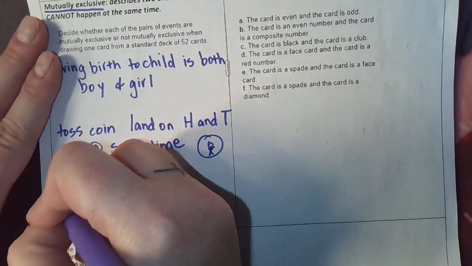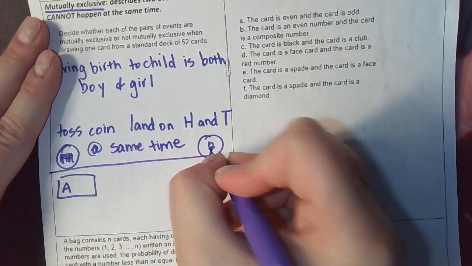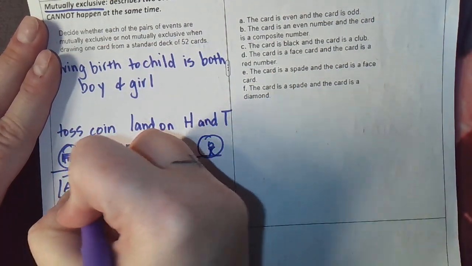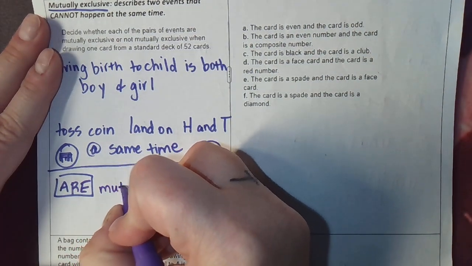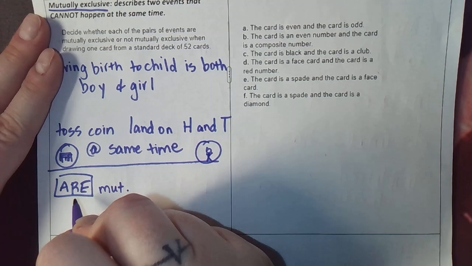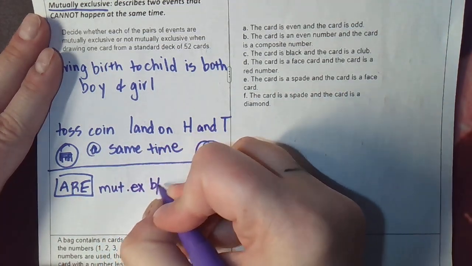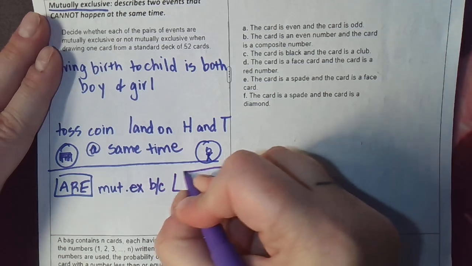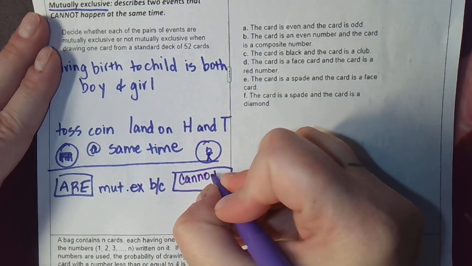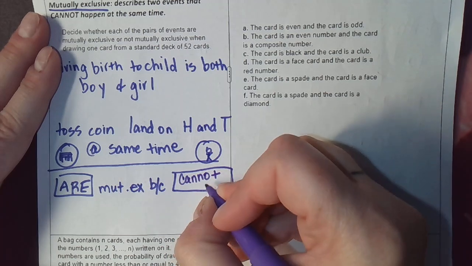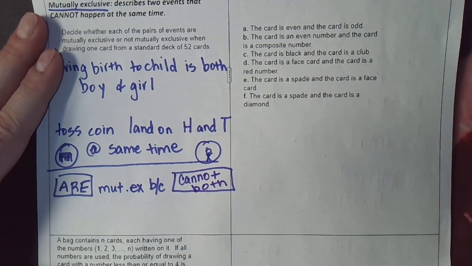The drop down menus we're going to use: we're going to say that the sets are mutually exclusive, so you would choose the drop down menu that says are, and it would say because they cannot both happen at the same time.